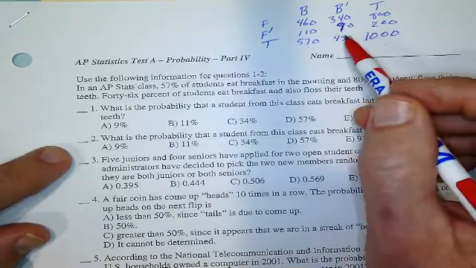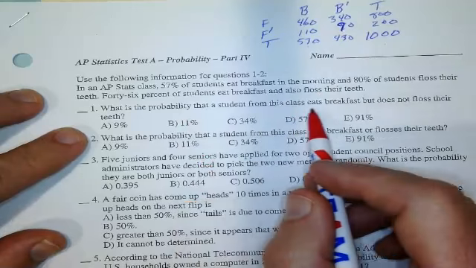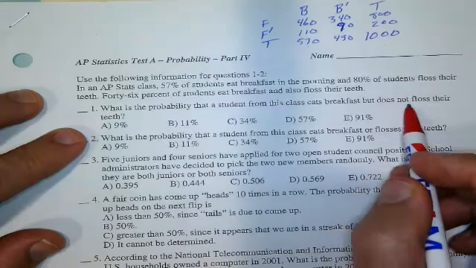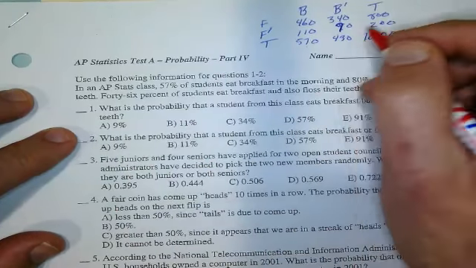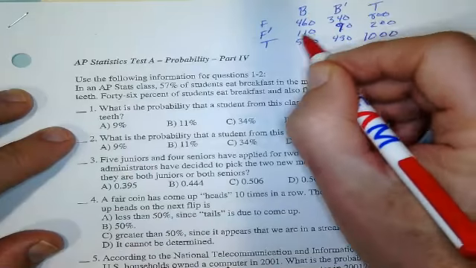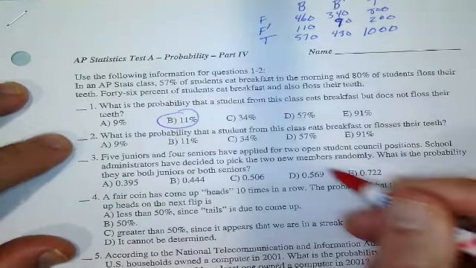46% do both. So it asks, what's the probability that a student from this class eats breakfast but does not floss their teeth? Okay, so they eat breakfast, they don't floss, 11%, B.